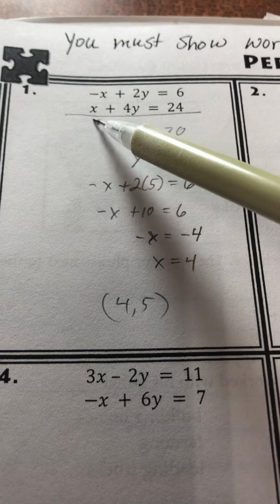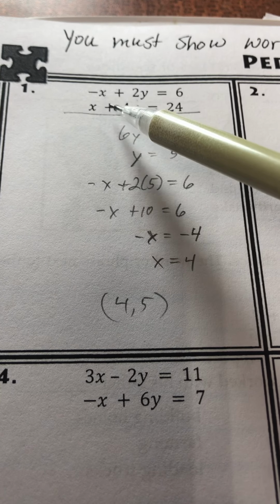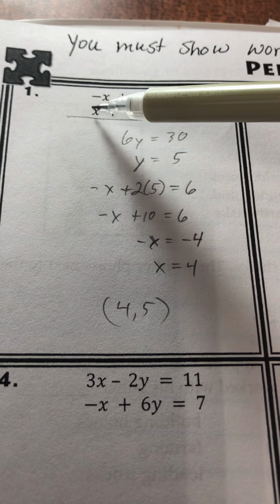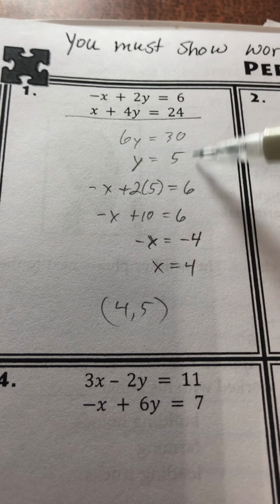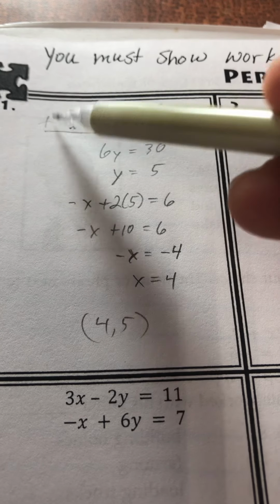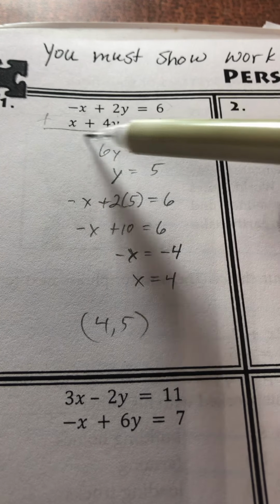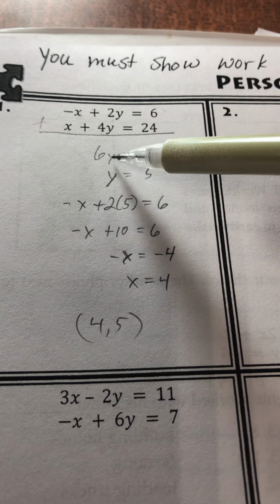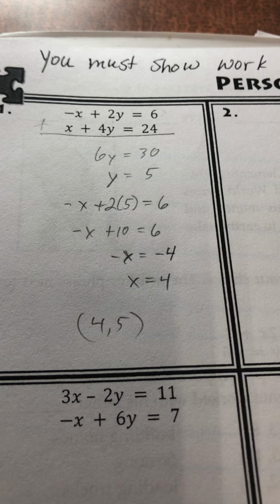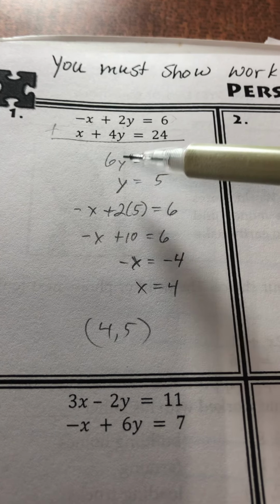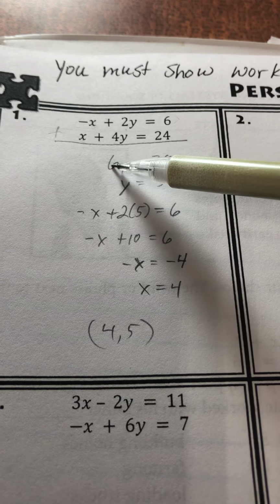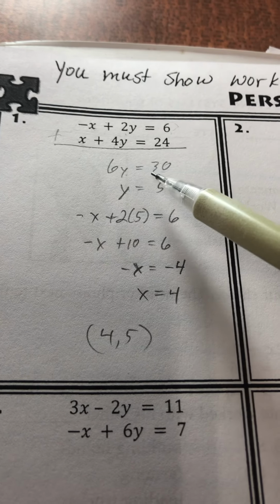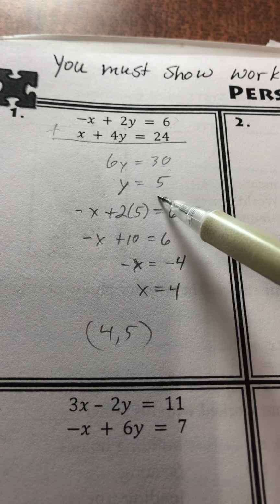I'm doing just elimination here. I eliminate the x's because I have a negative x and a positive x. So if I add this equation to this equation, minus x plus x is no x, I'm done. So I eliminated the x's. That's why they call it elimination. Now I just have 4 plus 2 is 6. 24 plus 6 is 30. So now I could solve for y. I divide both sides by 6, and I get y equals 5.